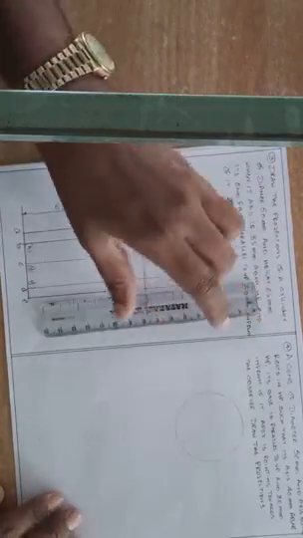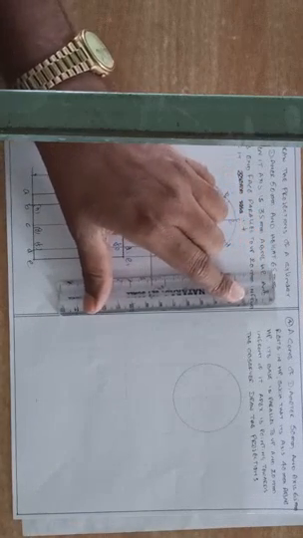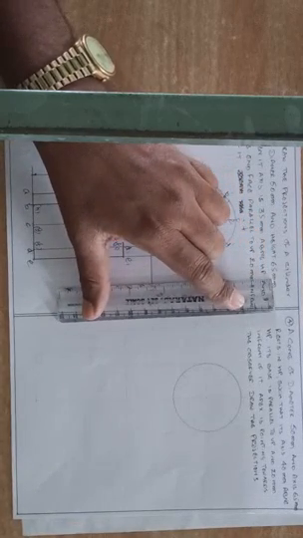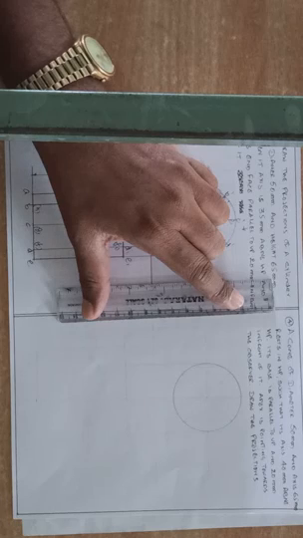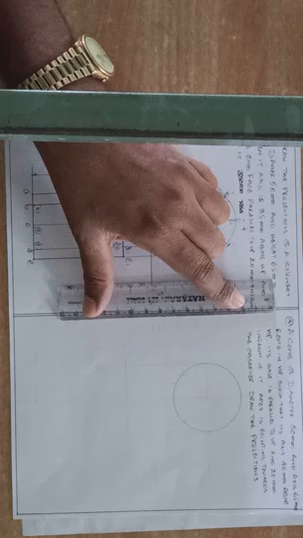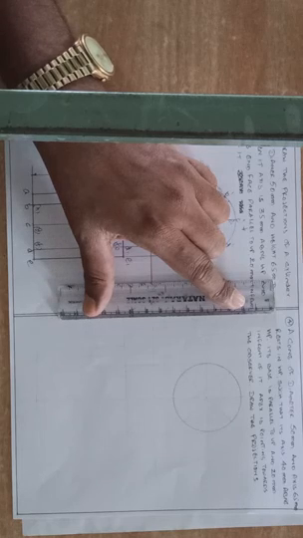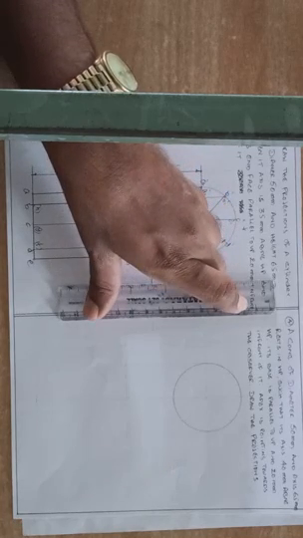Now, similarly another problem: a cone of diameter 50 mm and axis 65 mm rests on HP such that its axis is 40 mm above HP and its base is parallel to VP and 20 mm in front of it. The apex is pointing towards the observer. That is very, very important. Here also the axis, same condition, the axis is perpendicular to VP and the true shape is obtained in the front view.